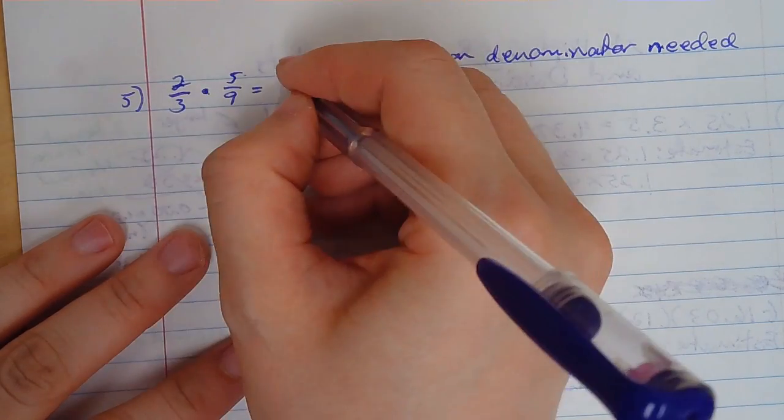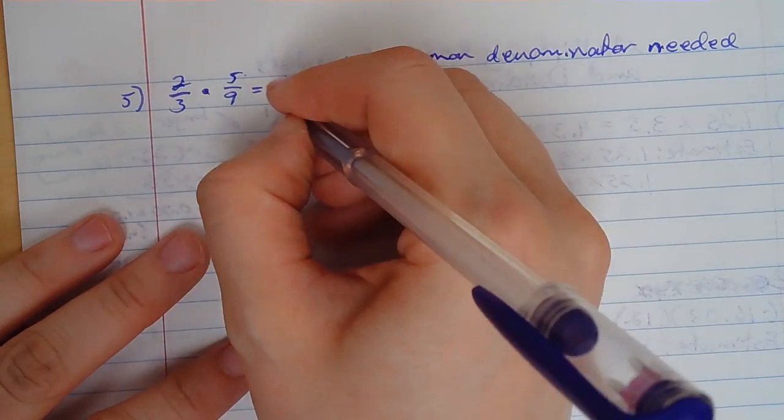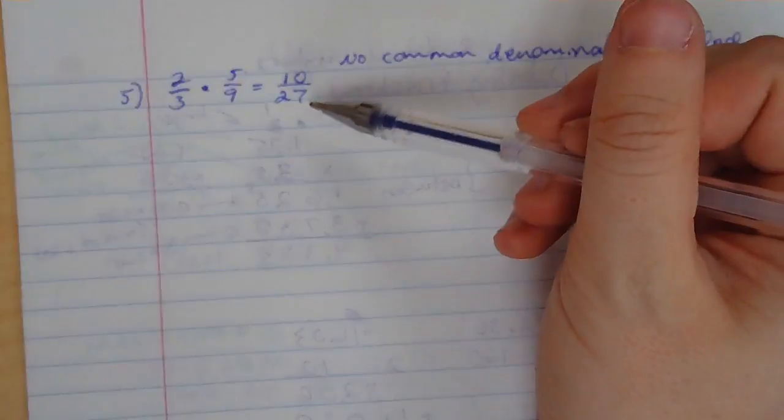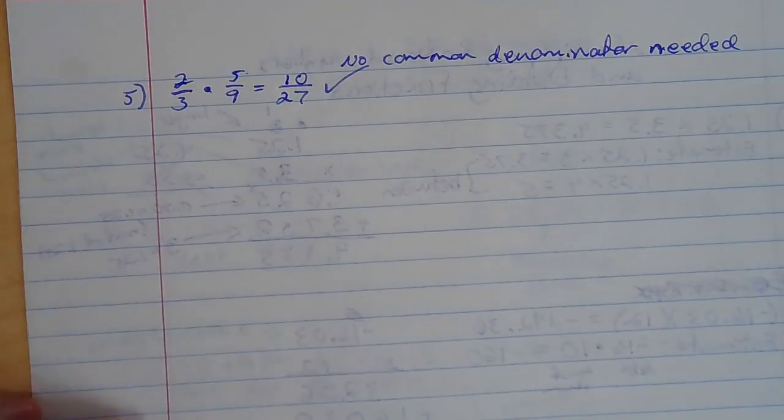2 times 5 is 10. 3 times 9 is 27. And then just look at your answer at the end and make sure it can't be simplified, and this can't, so that's it. 10/27.